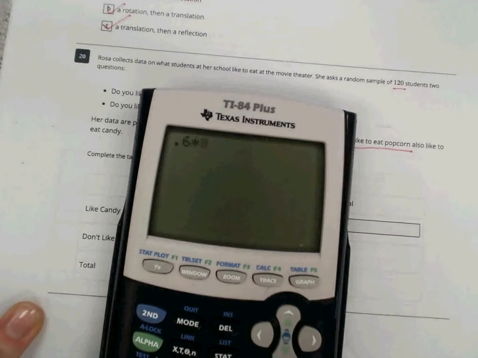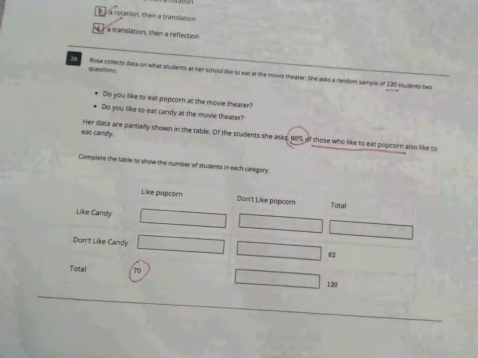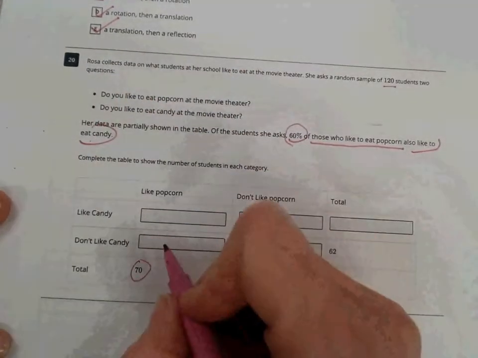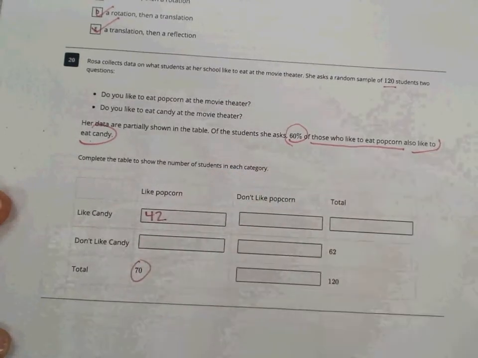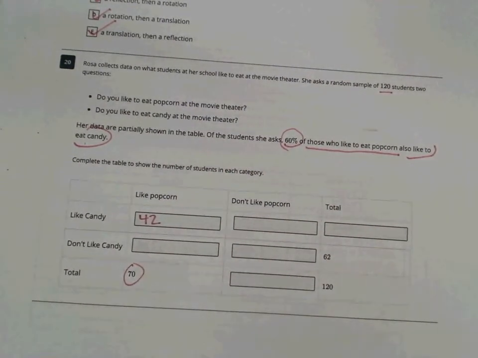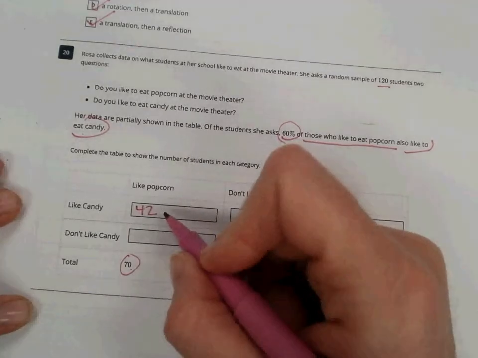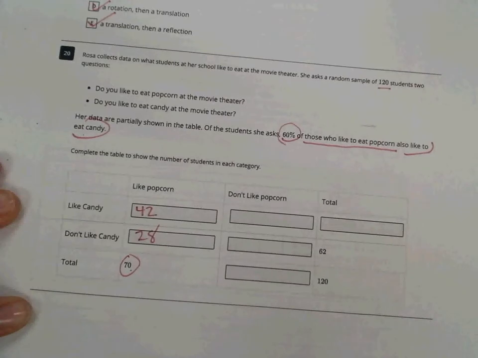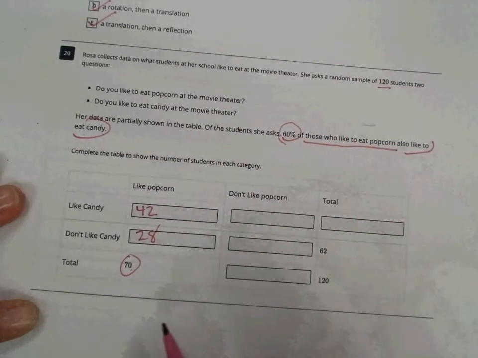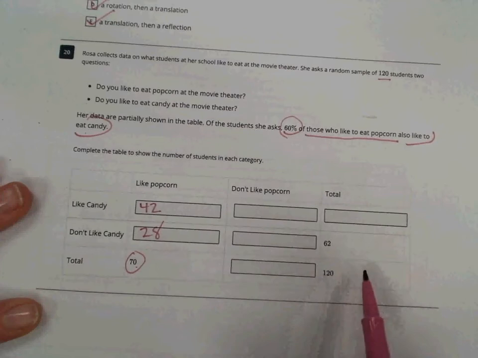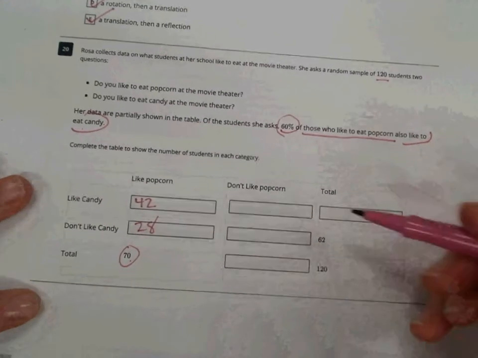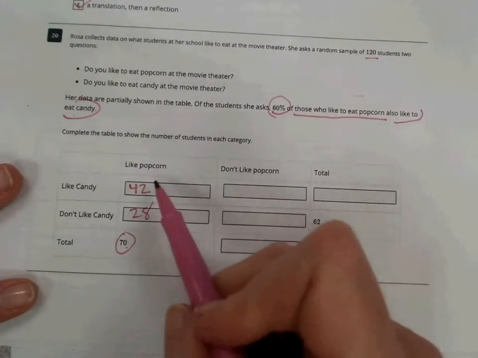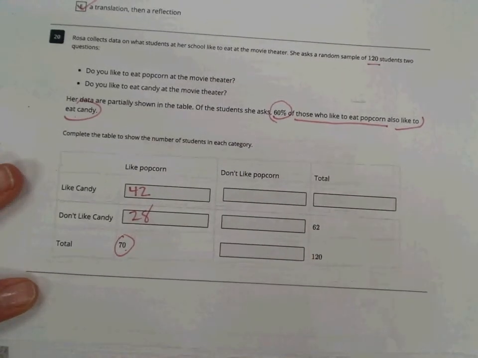60% translates to a decimal 0.6 times 70. So 42 students like to eat candy. And that leaves us with 28, so 70 minus 42, 28 that don't like to eat candy. So there's column 2. This is finished. Anytime we have 2 of the 3 values, we can finish it. So you can see things will pick up real quickly now that we have that whole column finished.